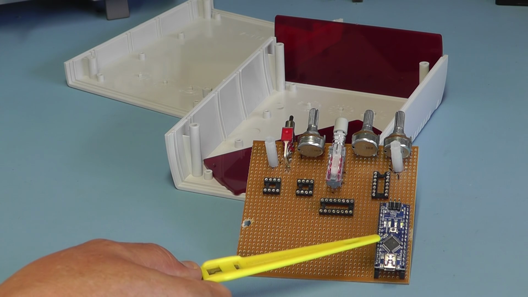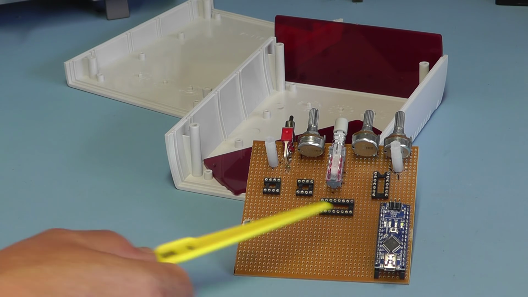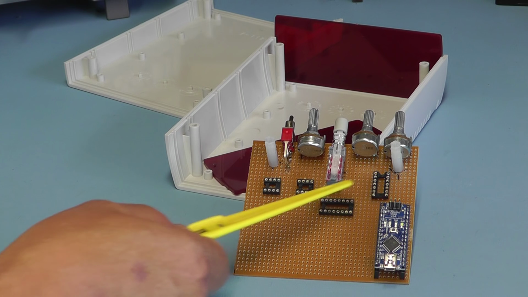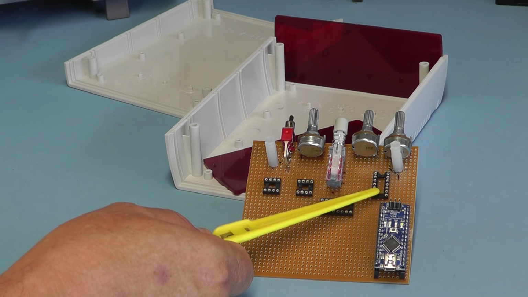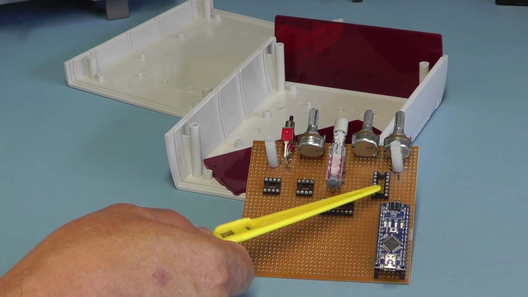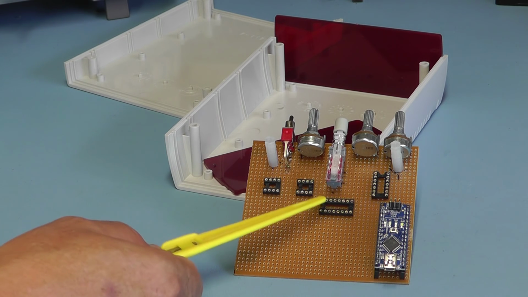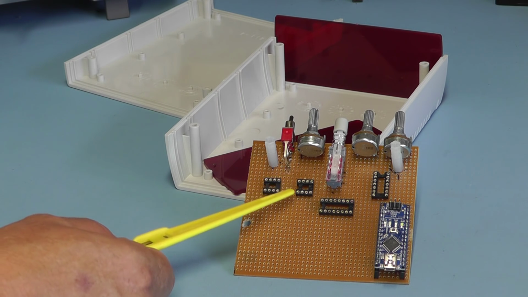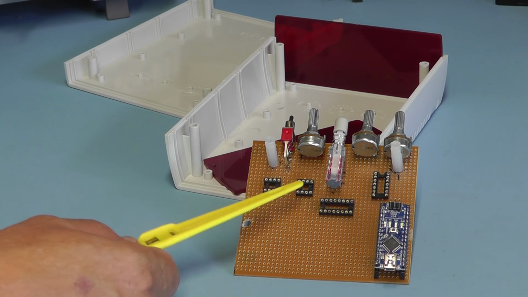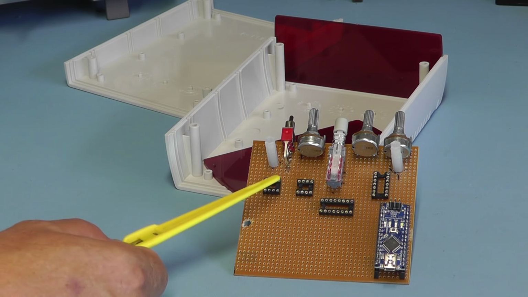So I've got the Arduino Nano there on the bottom corner of the board, and then the IC holders here. One will be there for the oscillator IC, the function oscillator IC. This one here will be for the Schmitt trigger. These two small ones, the 8-pin ones, are for the dual op amps in the output stage.